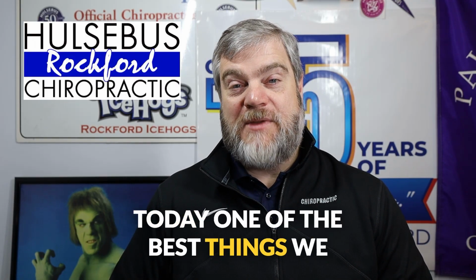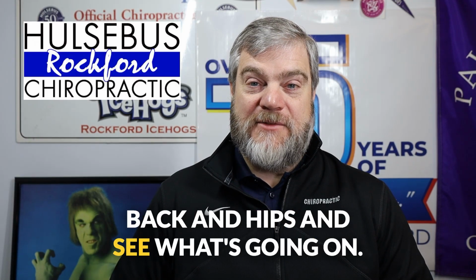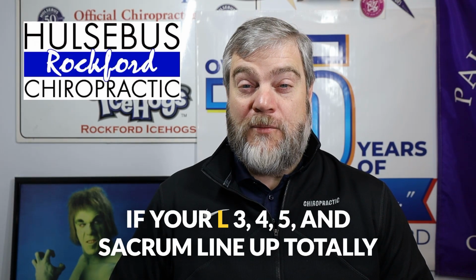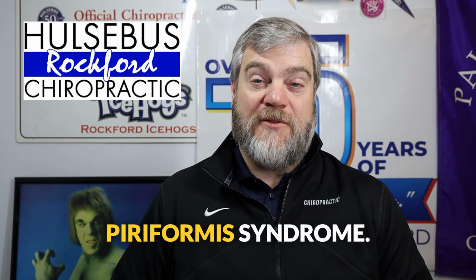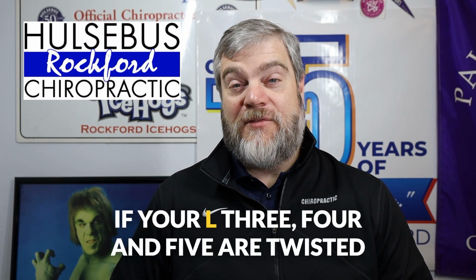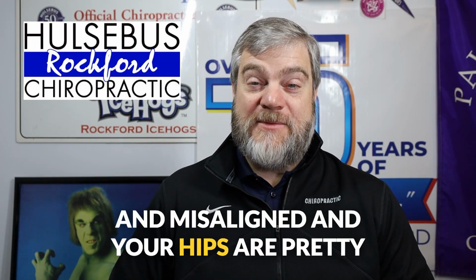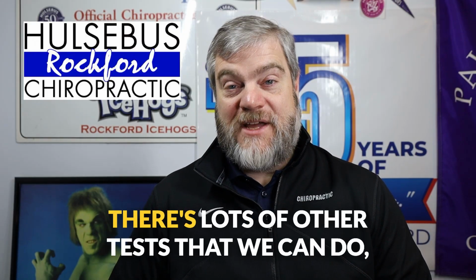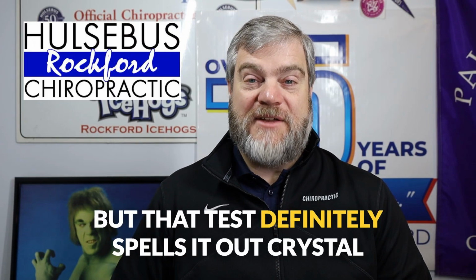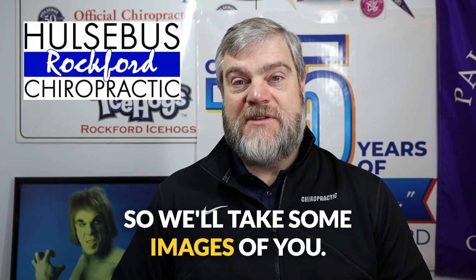How do we know this is really sciatica and not piriformis syndrome definitively? Today, one of the best things we have is images. So we'll take some images of your lower back and hips and see what's going on. If your L3, 4, 5, and sacrum line up totally straight, then we have to think it's piriformis syndrome. If your L3, 4, and 5 are twisted and misaligned, and your hips are pretty level, then we have to think it's sciatica. So that's the definitive test. There's lots of other tests that we can do, but that test definitely spells it out crystal clear in the imaging.